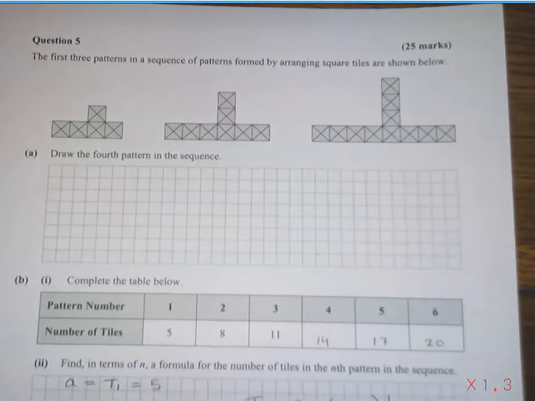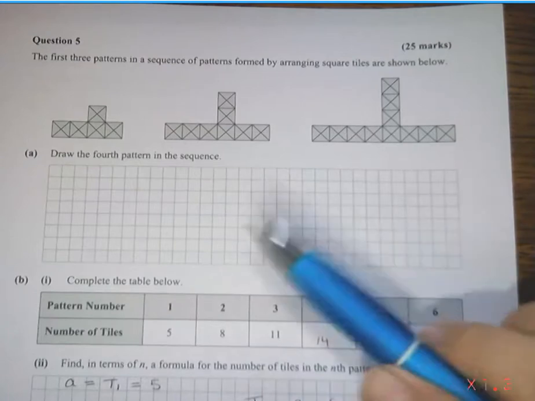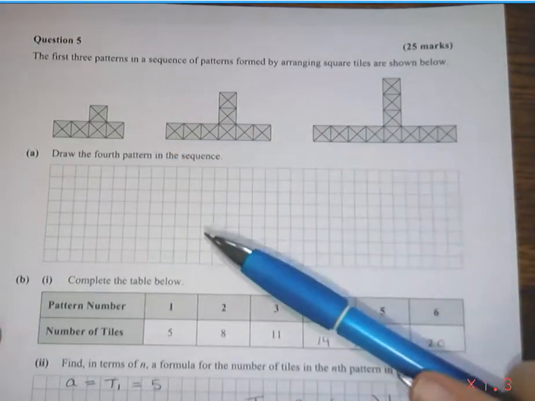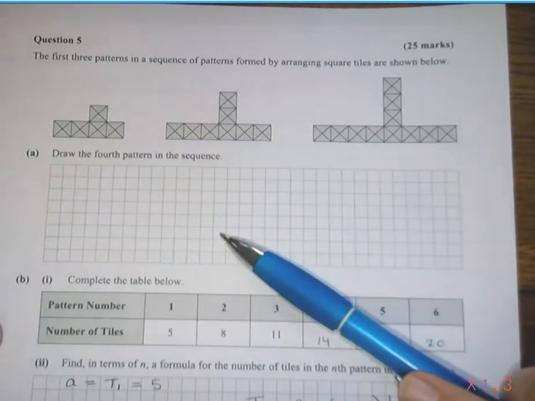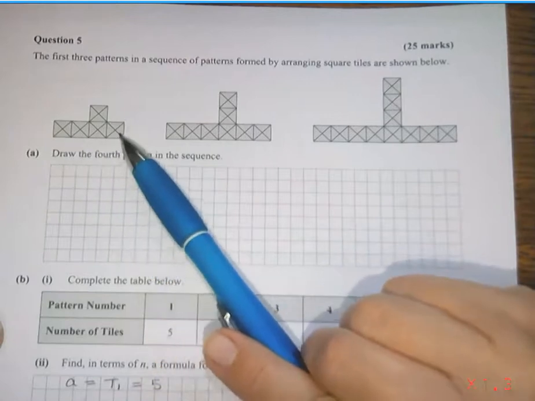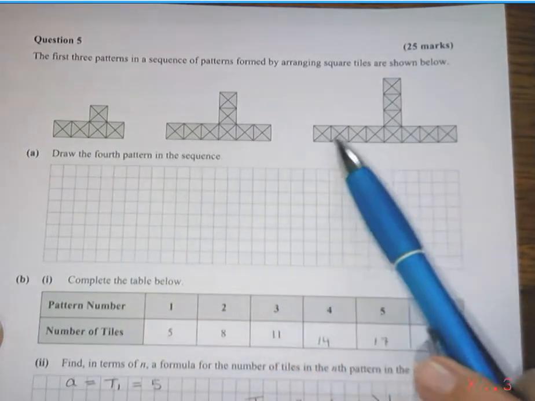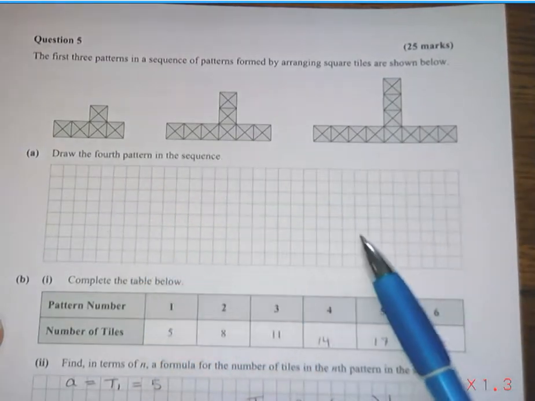Question 5 of the 2017 DEB was a pattern or an arithmetic sequence question. They gave you 3 patterns and asked you to draw the 4th. How you're going to draw the 4th is you count the boxes: this one had 4, this one has 6 on the bottom, this one has 8. So when you're drawing it, you're going to draw 10.